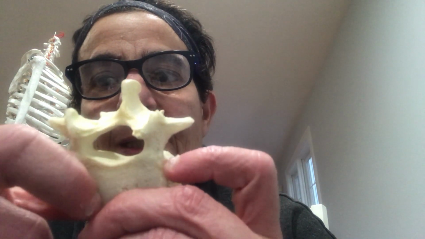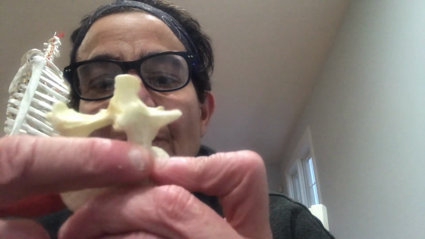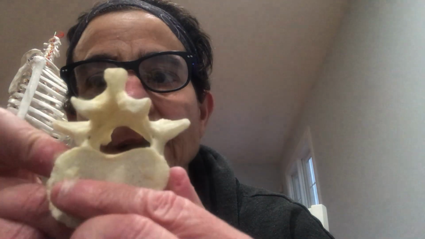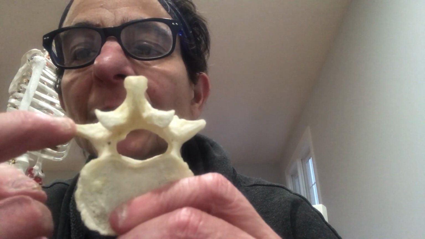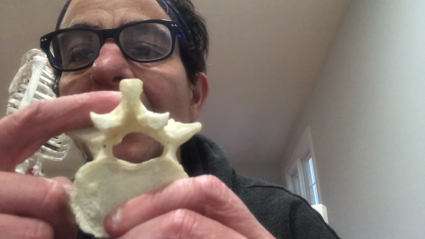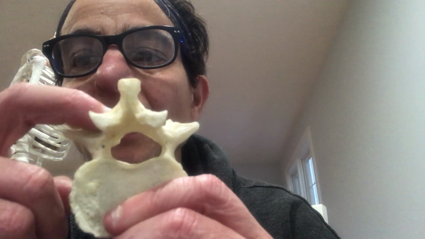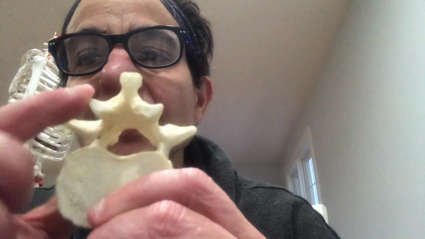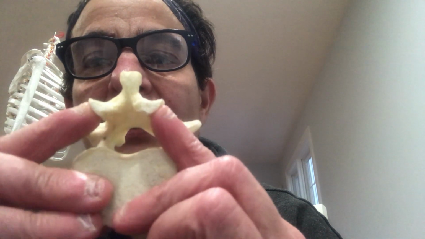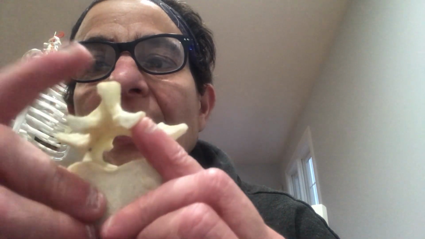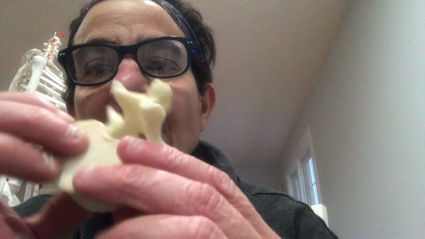Now if we look at the inferior surface, I'm going to turn this around. Again, here's the body, pedicle, transverse process, lamina. But here we see the two inferior articular processes on either side of the spinous process.